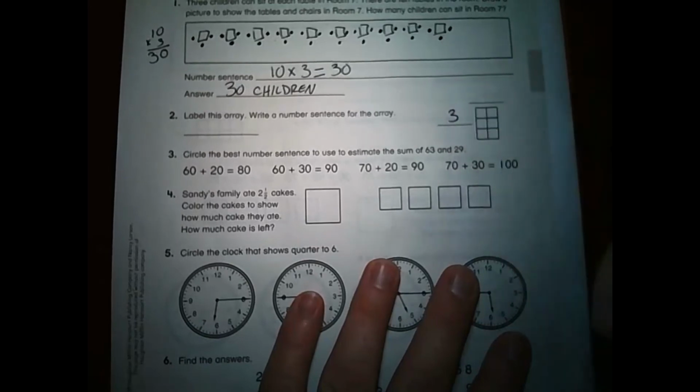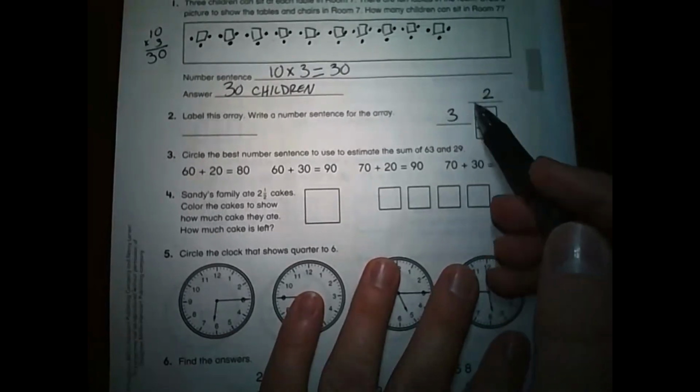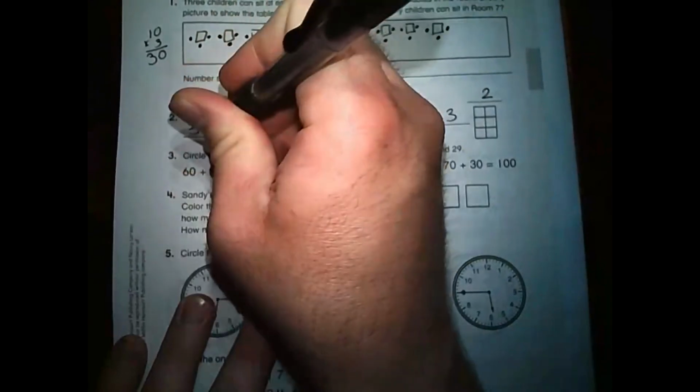How many do we have in our column here? 1, 2, 3. Okay, we're going to write 3 there. And then how many in our row? 1, 2. Boom. So this is going to be 3 times 2. I'm going to write that over here. 3 times 2 equals what?